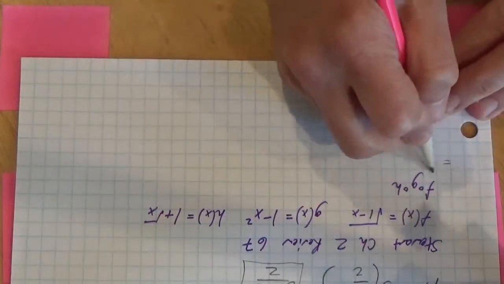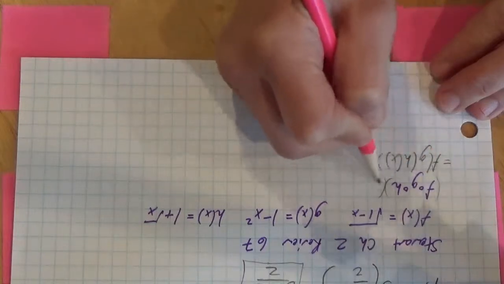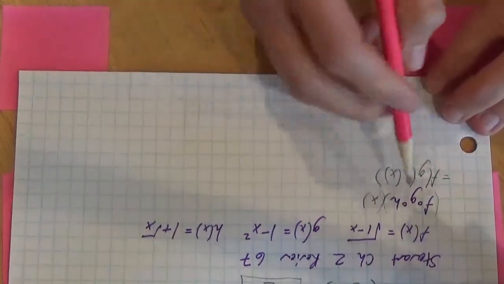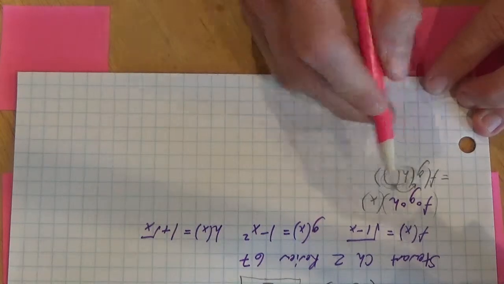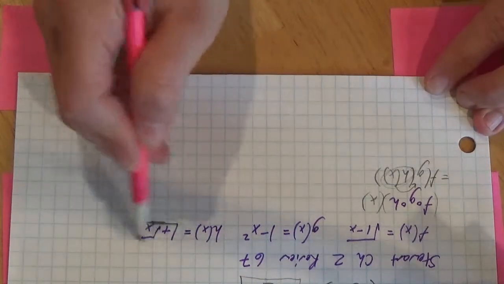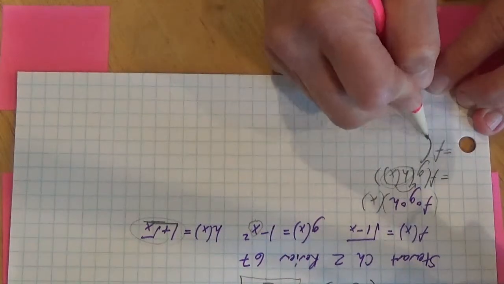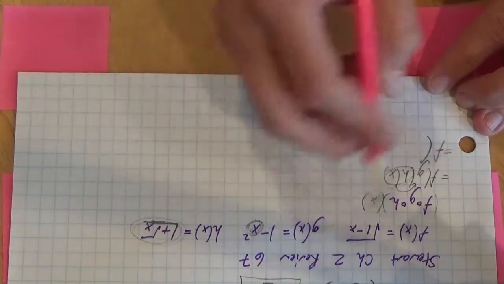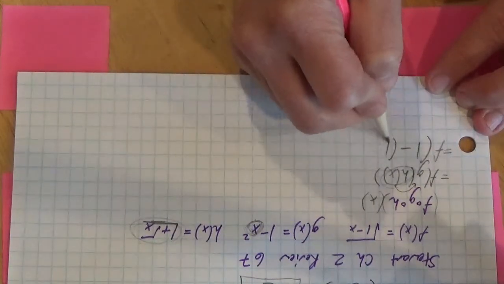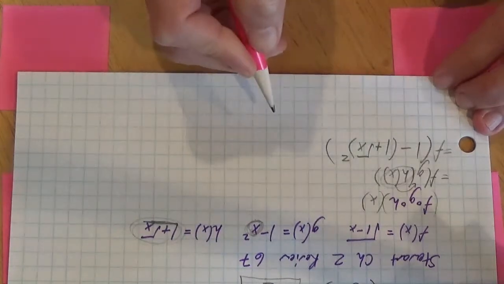So I'm going to write this as f of g of h of x because I like that notation better. And so I'm going to find h of x and plug that into g first. So h of x, I'm going to put that into g. So this f is just going to chill, and this goes in for the x's, so it'll be 1 minus 1 plus root x squared.